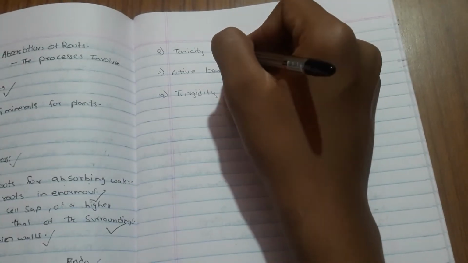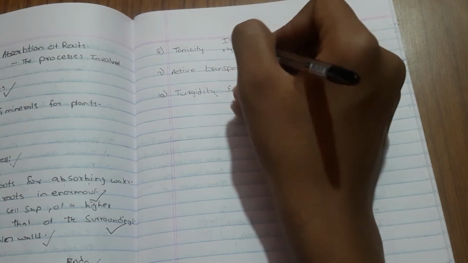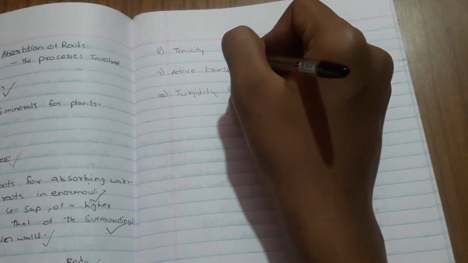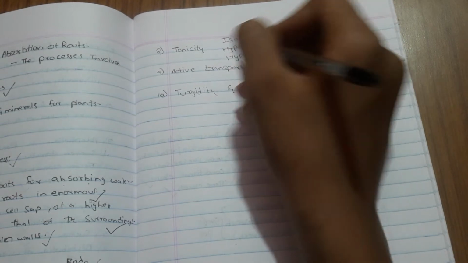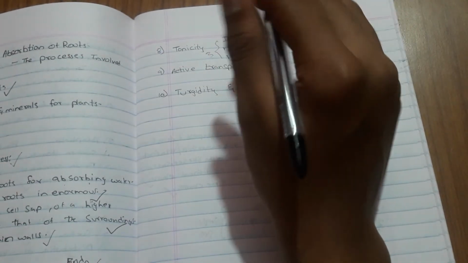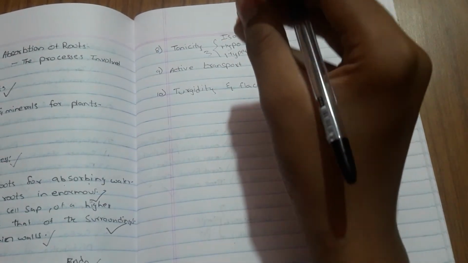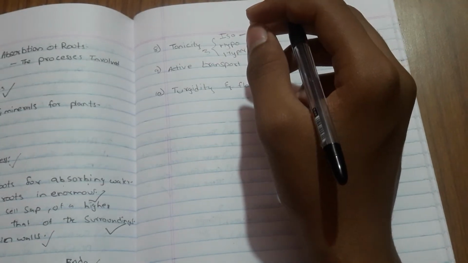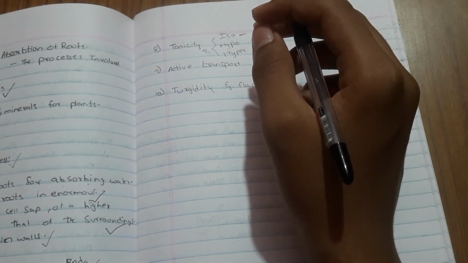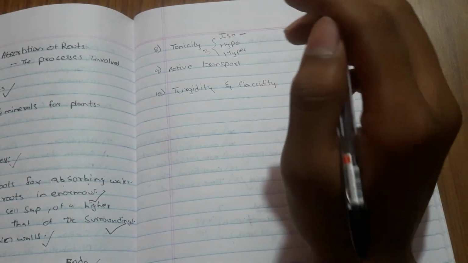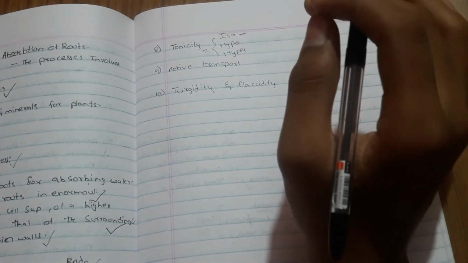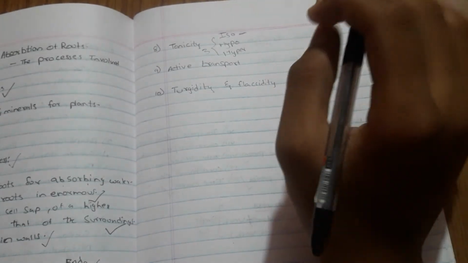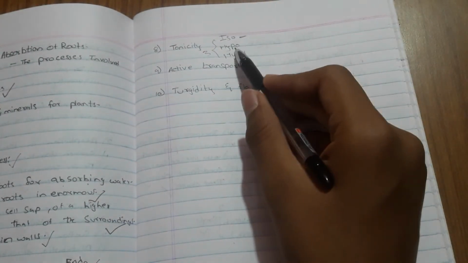Iso, hypo and hyper. Okay, so these are the three. First we will learn about isotonic. What do you mean by isotonic? It is when the relative concentration of water molecules and the solute on either side of the cell membrane is the same. In such a solution there is no net movement of water molecules across the cell membrane. That means no osmosis.